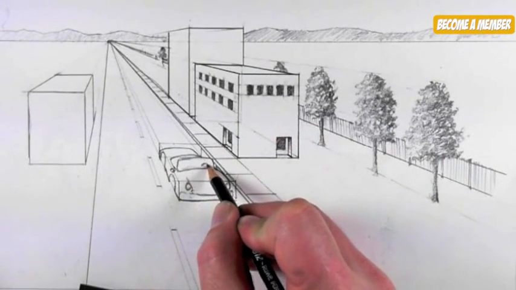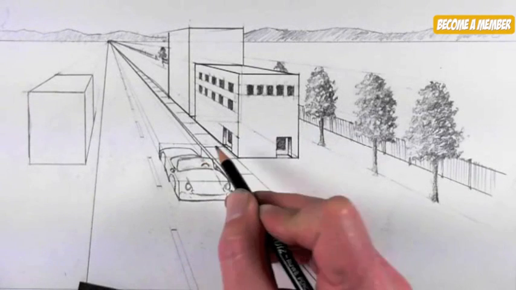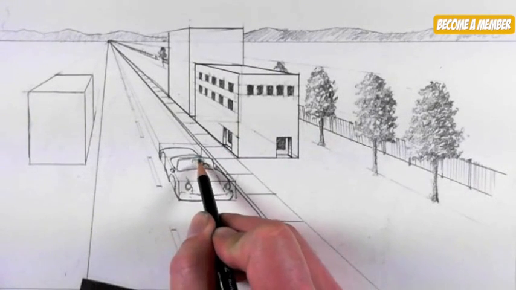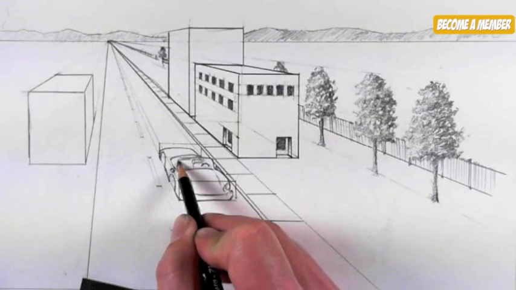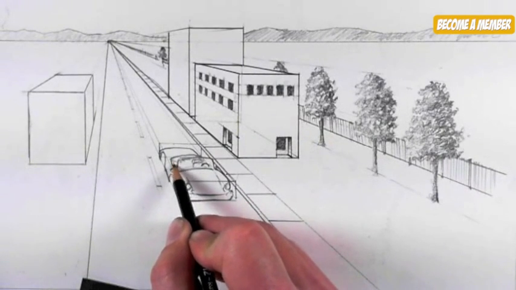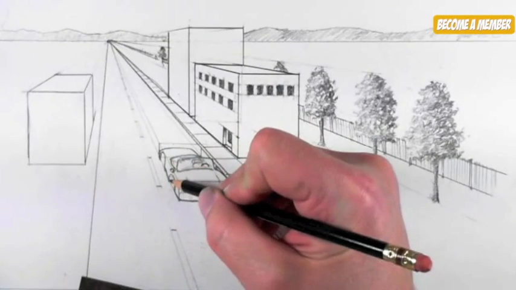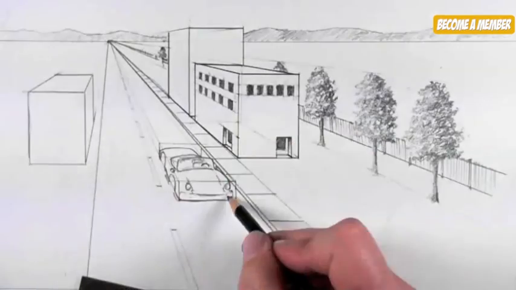A little bit of a dashboard, maybe a steering wheel over here. And yes, I know this person is driving on the wrong side of the road. If you're here in the United States, maybe this is a one-way street. Let's pretend it's a one-way street.